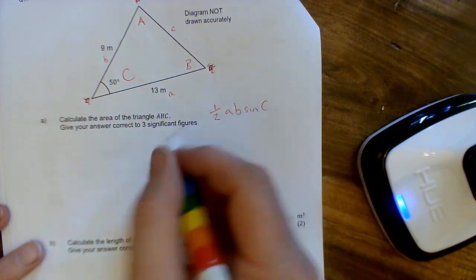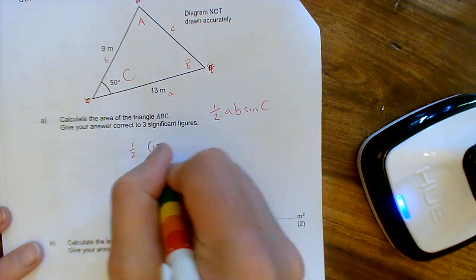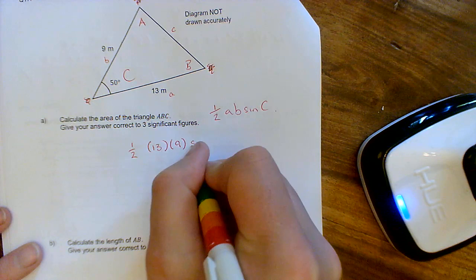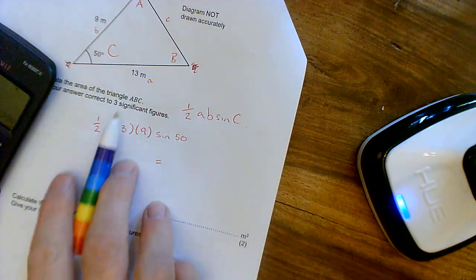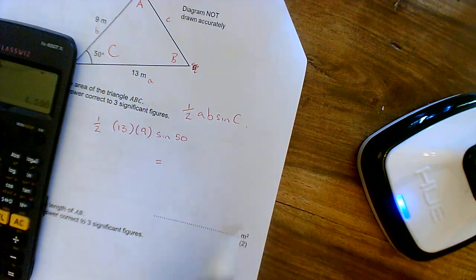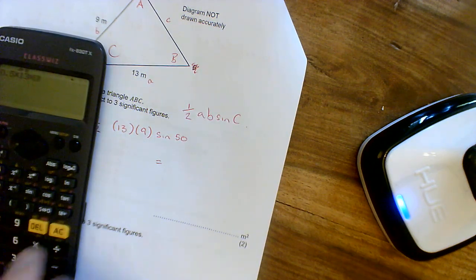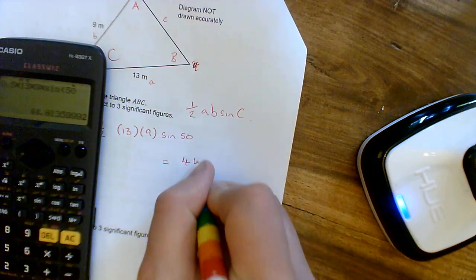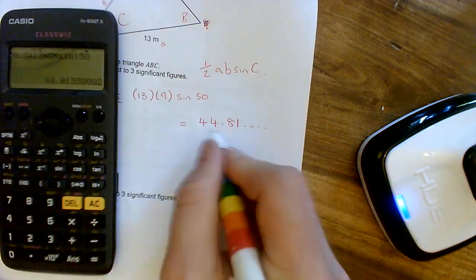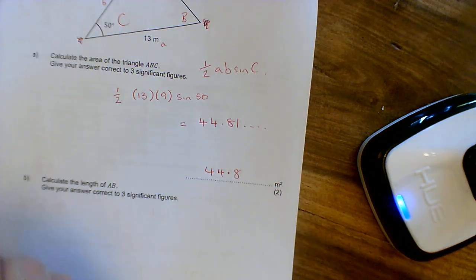Anyway, now it's just a case of using the formula. So we've got a half, and then we've got a, which is for me 13, b, which is 9, sine of 50, and then just grab your calculator and go for the answer. I want 3 significant figures. Remember, the trick for 3 significant figures is write down 4 and then round after that. So 0.5 times 13 times 9 times sine of 50 equals, so I'll write down 4, 44.81, and then round off, 44.8. 44.8 is where it rounds to. And that's the area, metres squared.